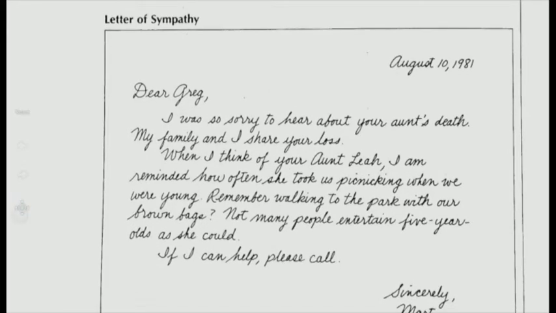Yes, a letter of sympathy. Now we are writing to sympathize with a friend. Let's look at the tone and the content. What are the things that we'd expect you to include? These are practical examples of what we've just discussed a few minutes ago.